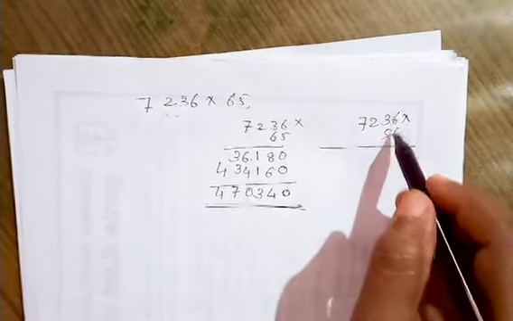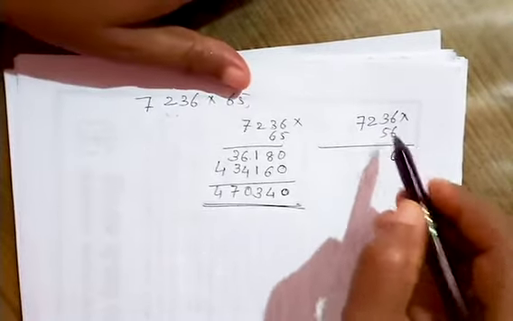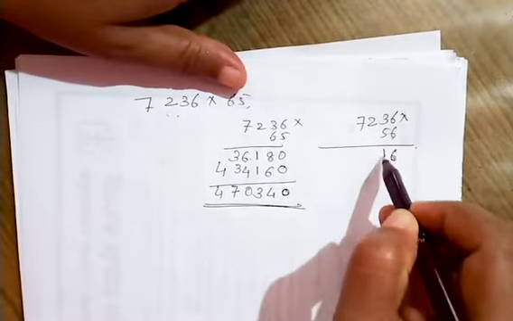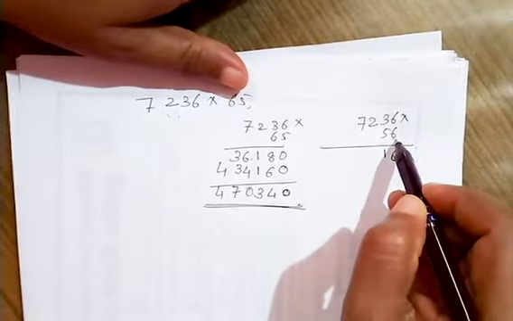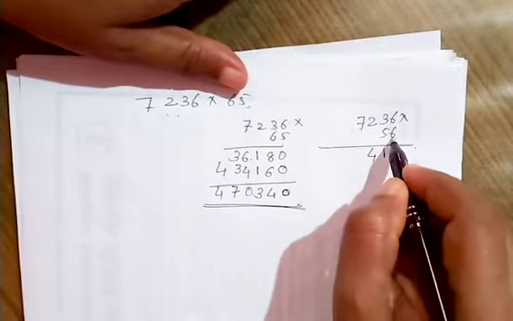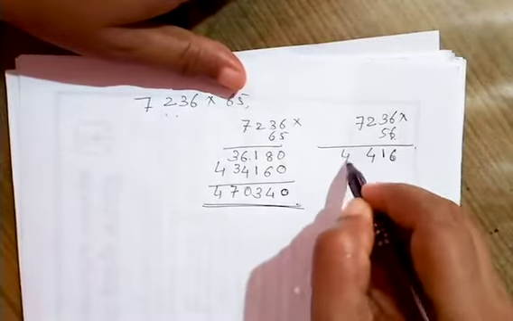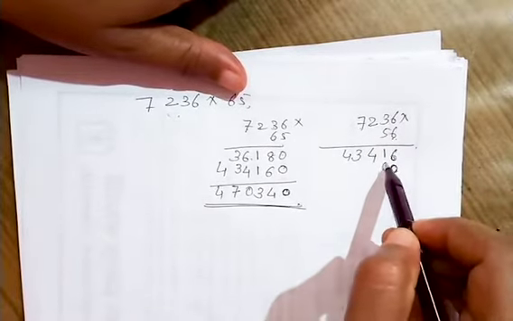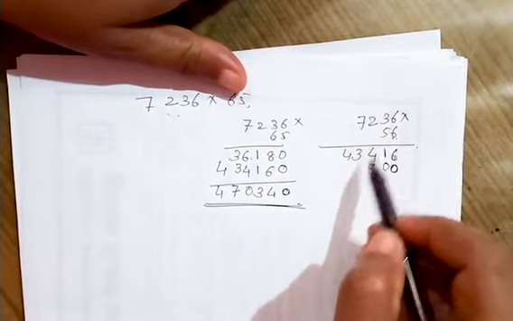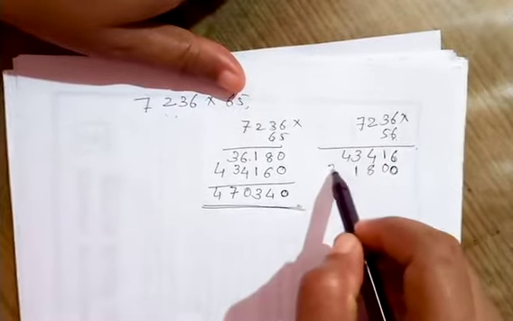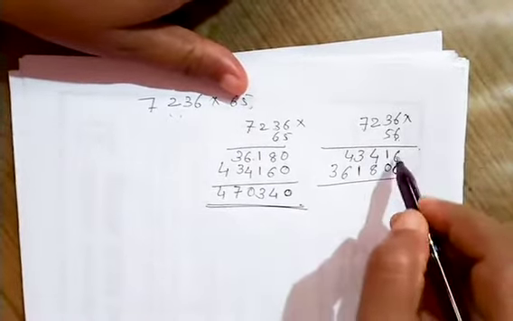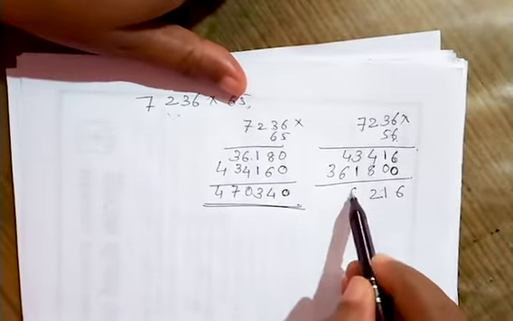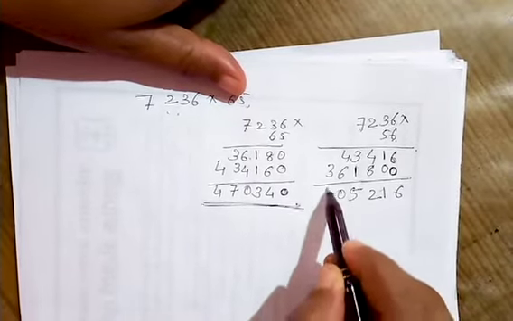That is 6 6s are 36, carry over 3. 3 6s are 18, plus 3 it is 21, carry over 2. 2 6s are 12, 14, carry over 1. 7 6s are 42, that is 43. Ones place we put 0 here. 30, carry over 3. 18, carry over 1. 11, carry over 1, that is 36. We are going to add this. 6 1 2, 5 0 4.